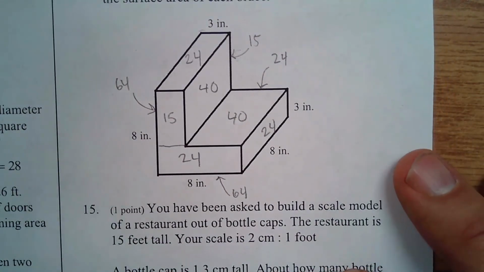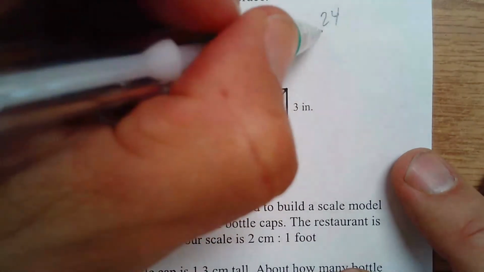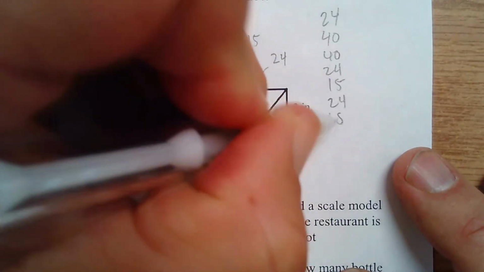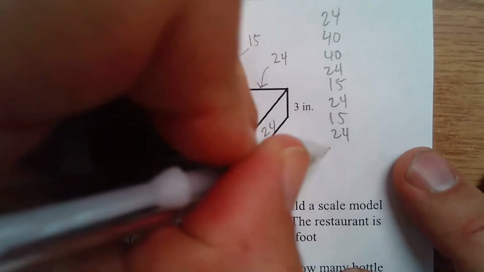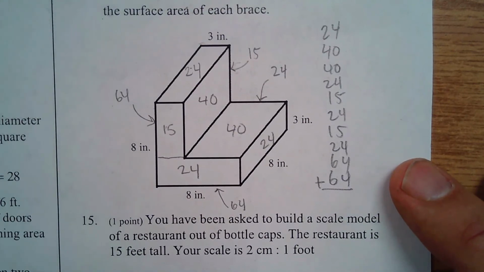So what you have to do is just add up all the numbers: 24, 24, 40, 40, 24, 40, 40, 24, 15 and 24, 15 and 24, and then the back side 15 and 24, and then the bottom 64, and then the back 64 again. If you add all those, you will have the surface area, which I believe is 334 square inches.